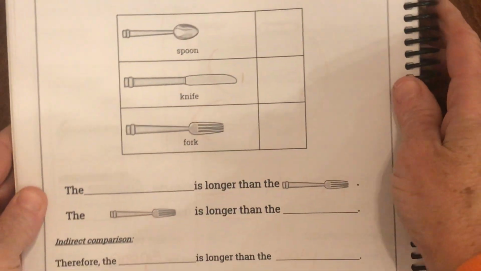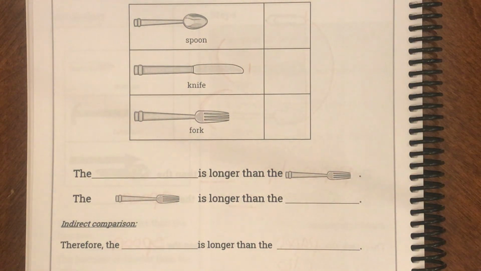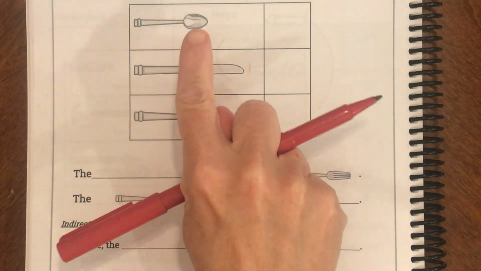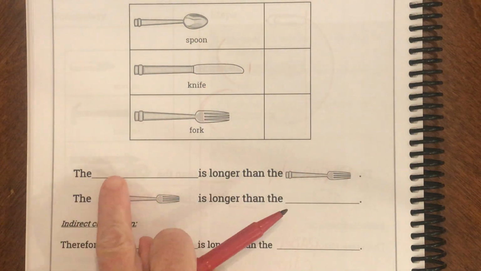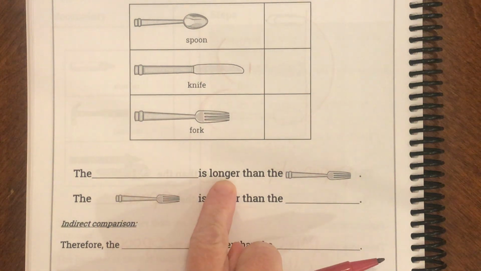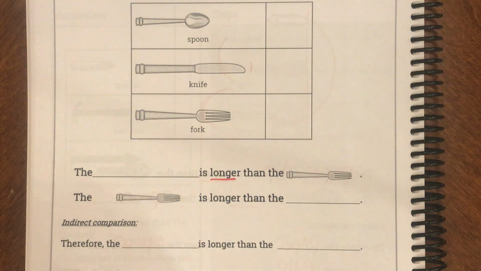Okay, let's look at my next one. Okay, here's my next one. Okay, now the next one, I'm going to see the word longer, so I'm going to have to pay a little bit of attention. Okay, ready? My first question says, well, I first have a spoon, a knife, and a fork, and it says, the blank is longer than the fork. Ooh, I'm going to underline that word longer.